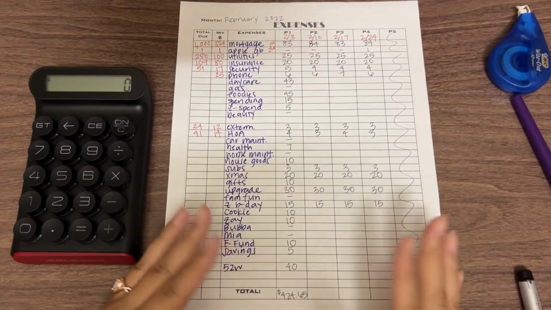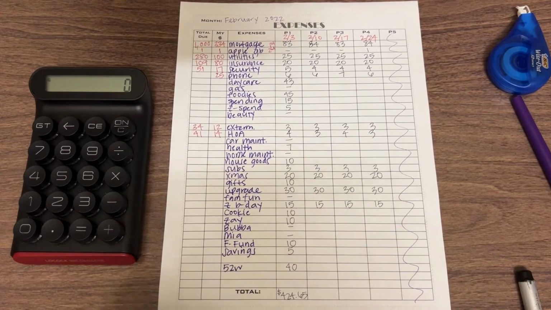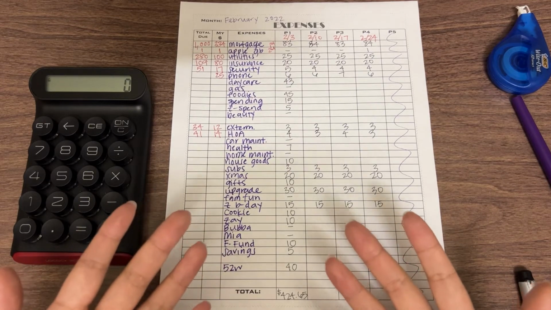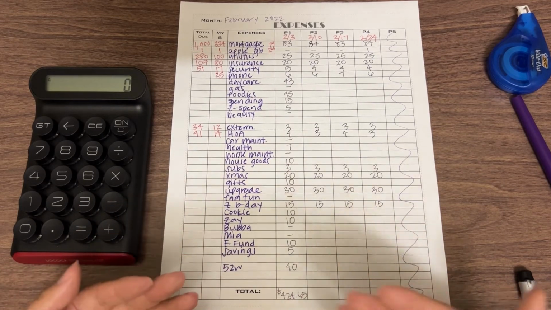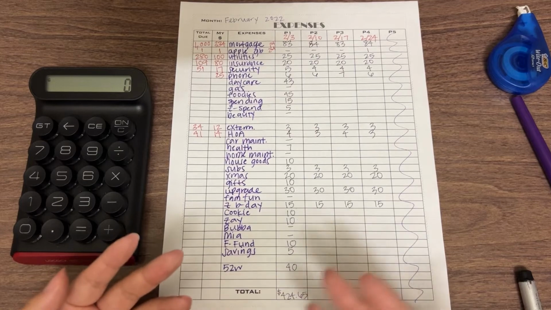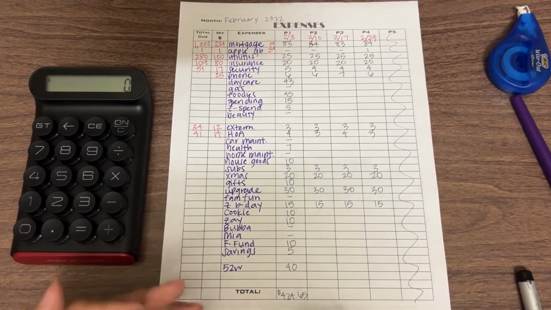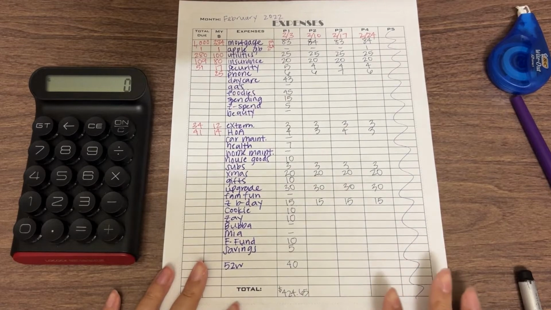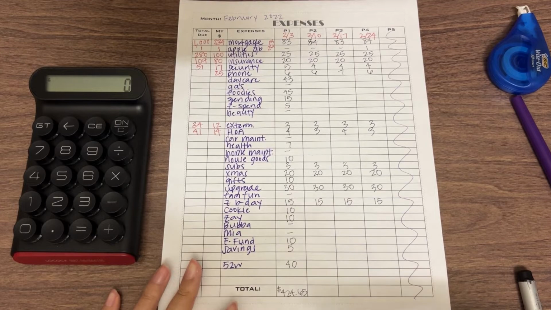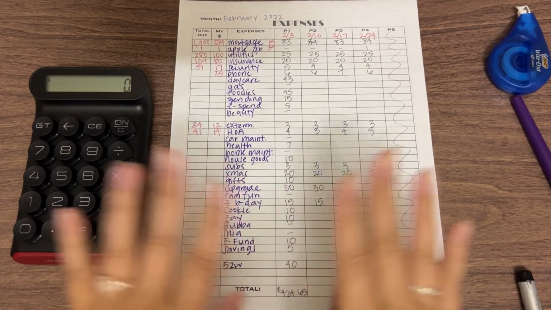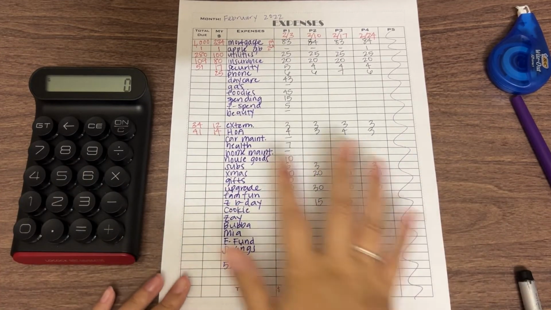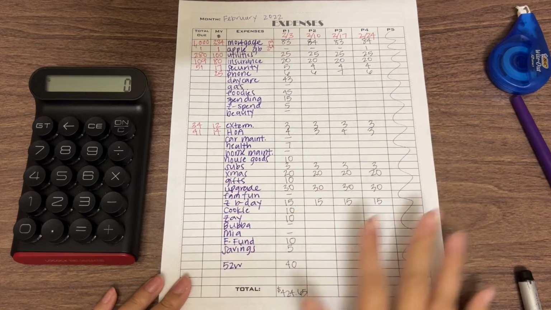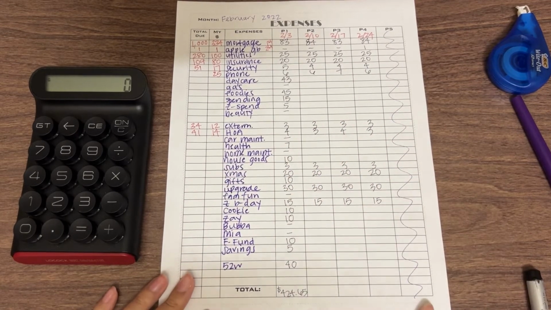You guys, I hope that all made sense and it was helpful for you, especially for those who are having to split bills with other people. And I really love having this sheet. This is the sheet that I reference every week to do my budgeting, because I love being able to see everything all in one page.